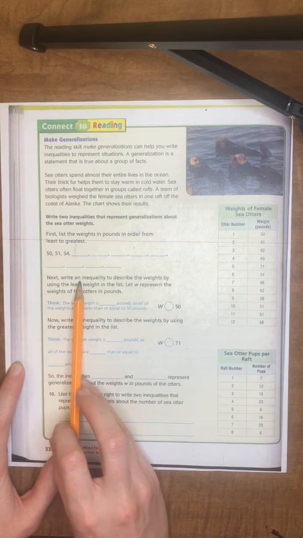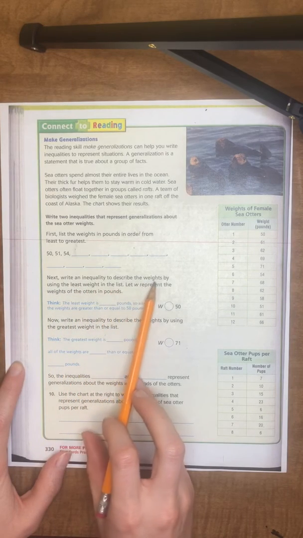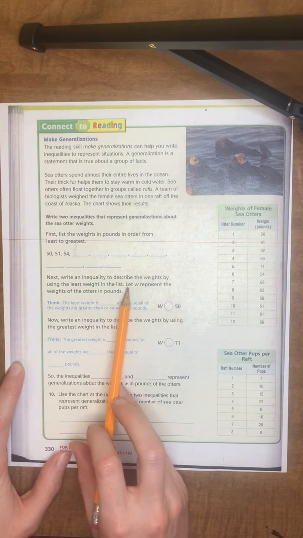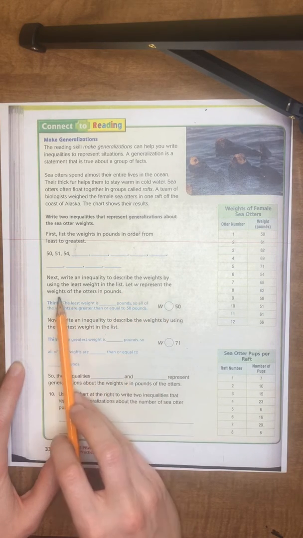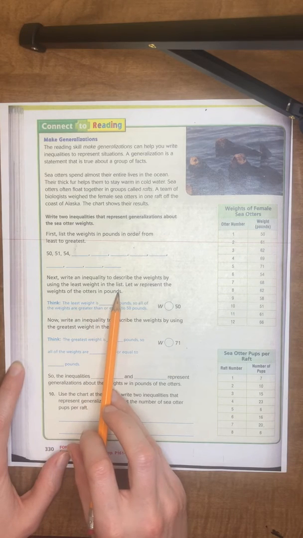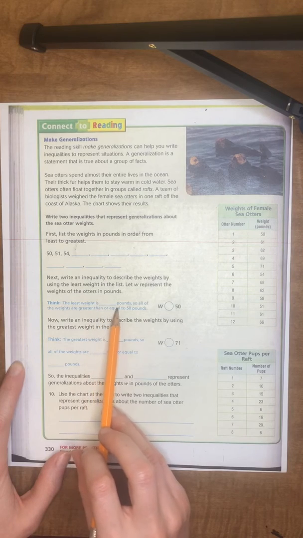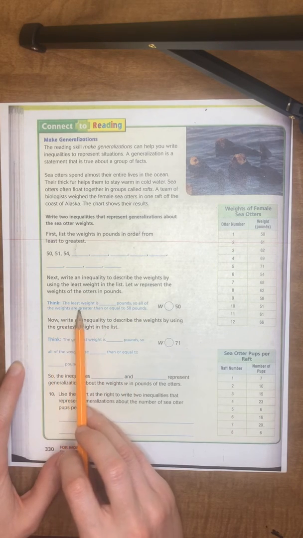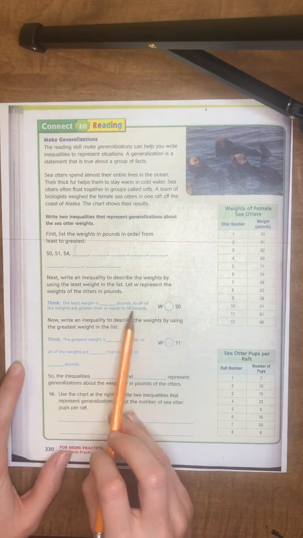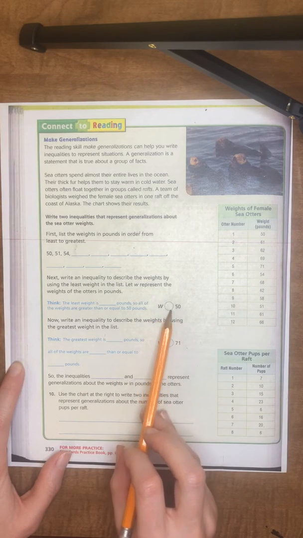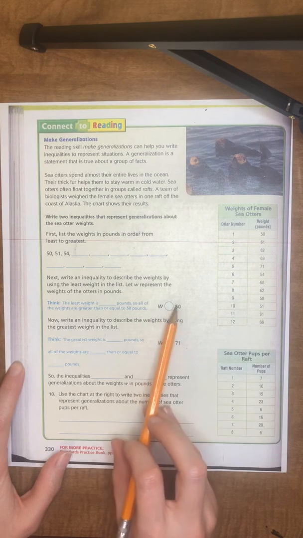Okay, so next write an inequality to describe the weights by using the least weight in the list. Let W represent the weights of the otters in pounds. So the least weight is blank pounds, so all of the weights are greater than or equal to 50 pounds. And then you're putting greater than, equal to, less than, or equal to.